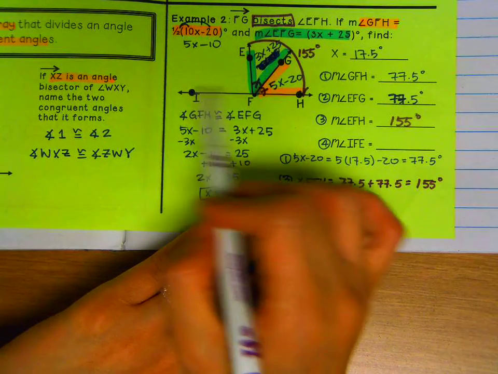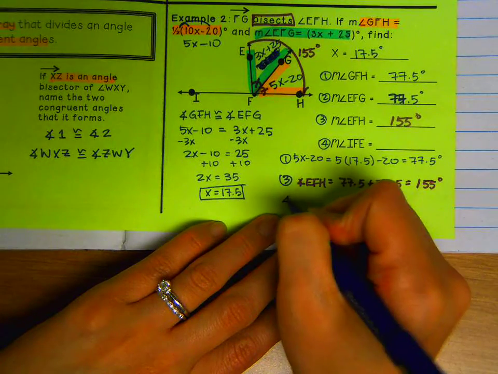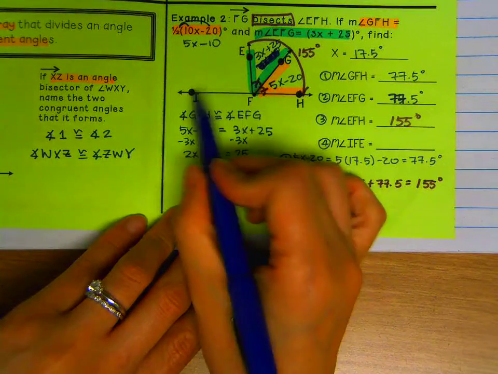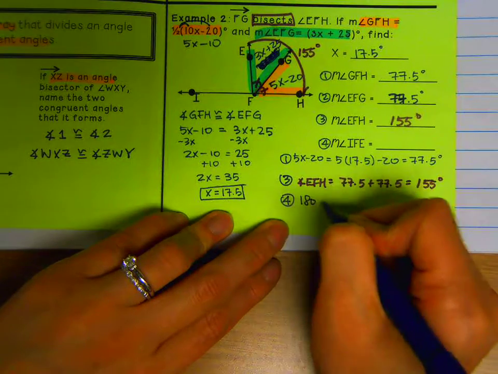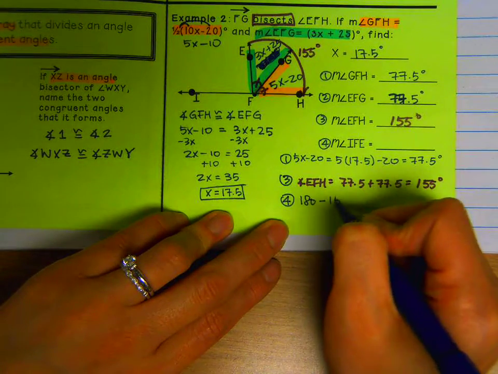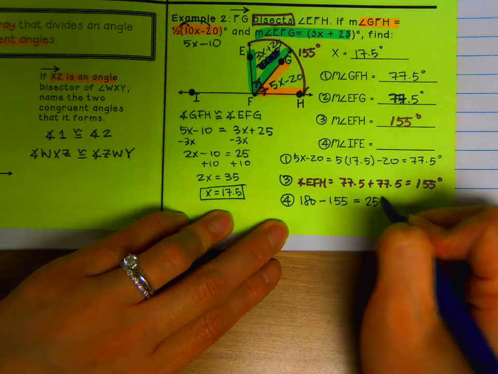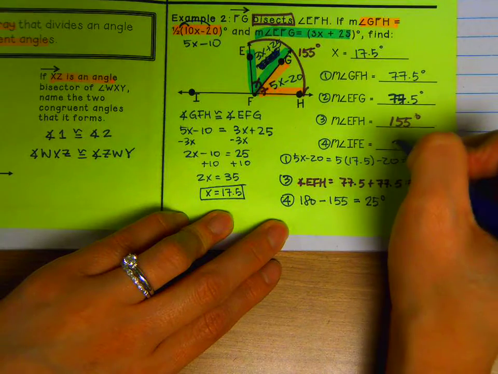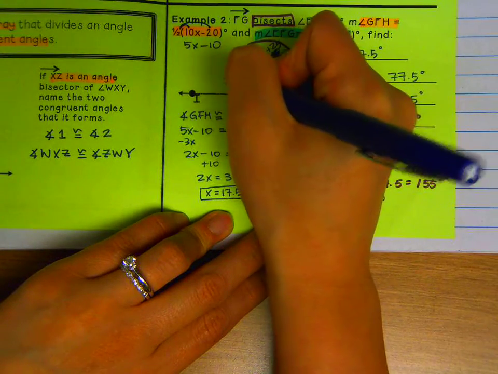Now, there are no expressions, but we can still find the angle measure. These form a straight line, and a straight line has 180 degrees. So 180 minus 155 is 25 degrees. That's 25 degrees.